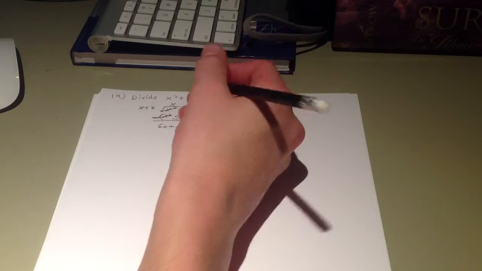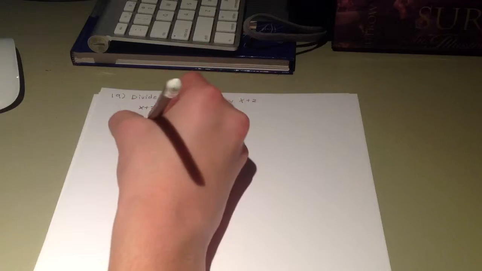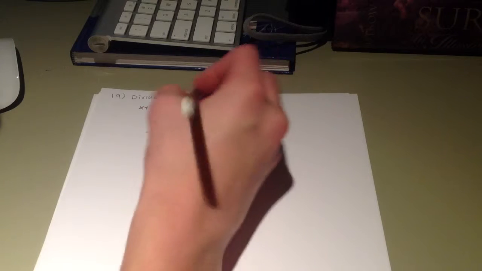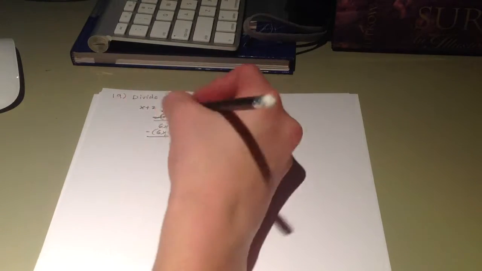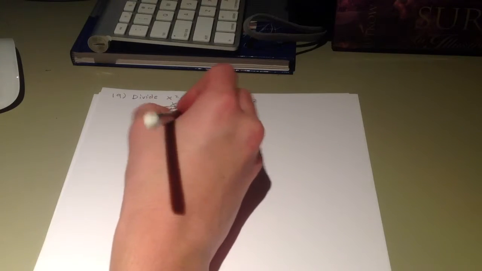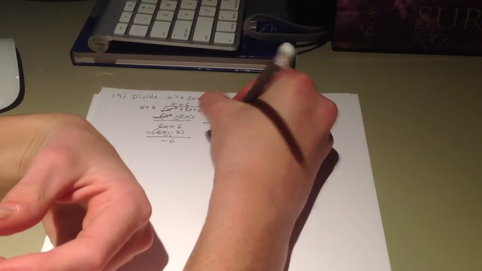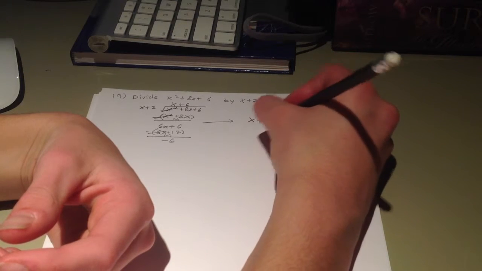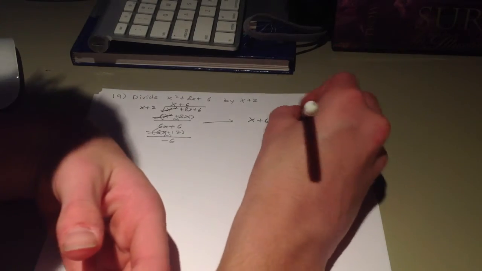What times what gives us 6x? x plus 6 gives us 6x. Parentheses, and then we're going to subtract. Then, 6 times 2 is 12. So we're going to bring in 12. But remember what I said before, we're going to be subtracting, because there's a negative sign outside the parentheses. So, these two cancel, and we are going to have 6 minus 12, which is negative 6. And that will be our remainder. So the final answer will be x plus 6 with a remainder of negative 6. And that's it. Thank you.